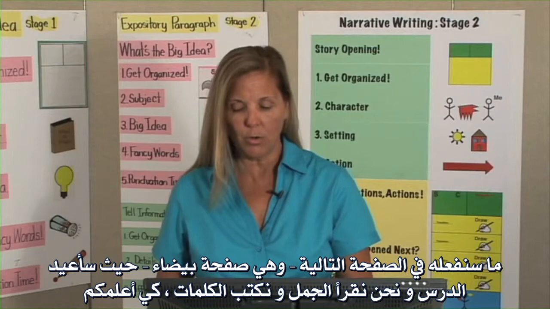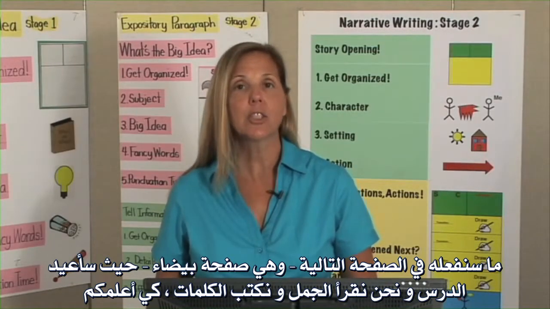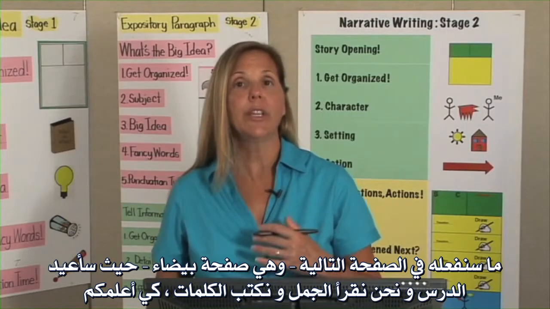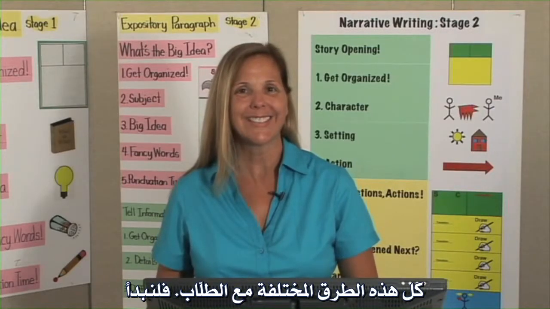What we're going to do on the very next page is a blank sheet of paper. I'm going to actually walk through a lesson where we're going to say the sentence and write down the words so I can teach you all these different strategies with the students. Let's get started.